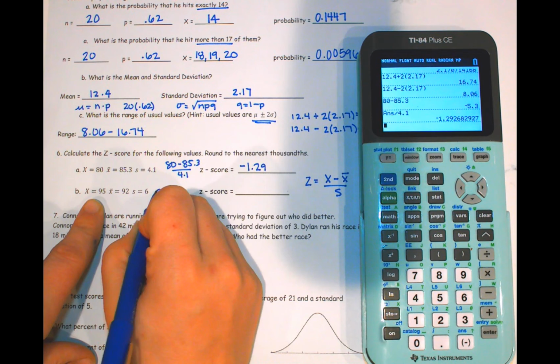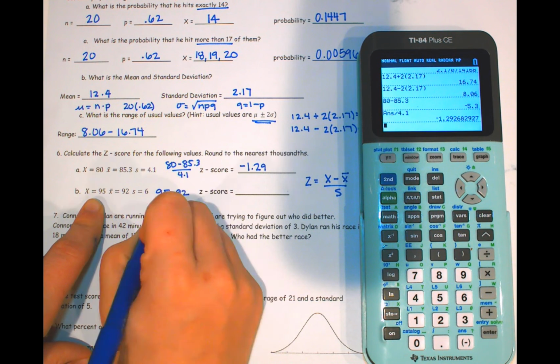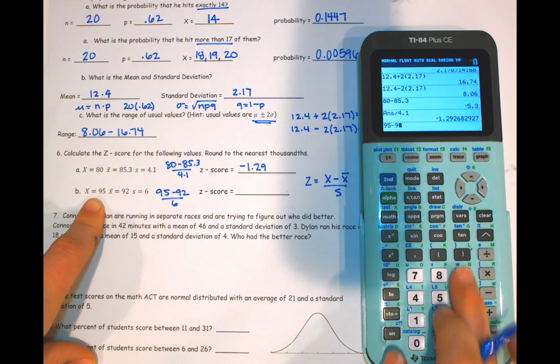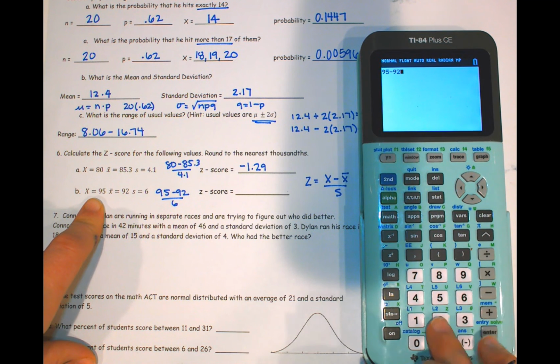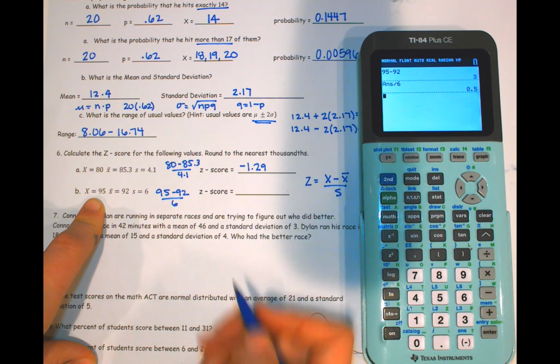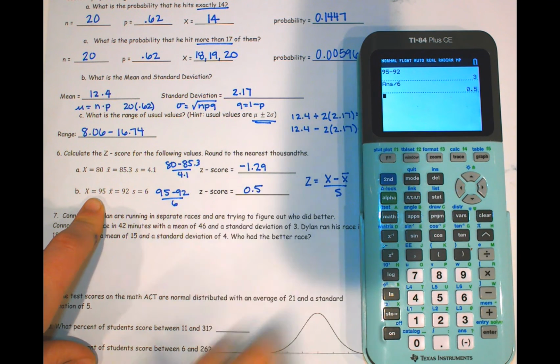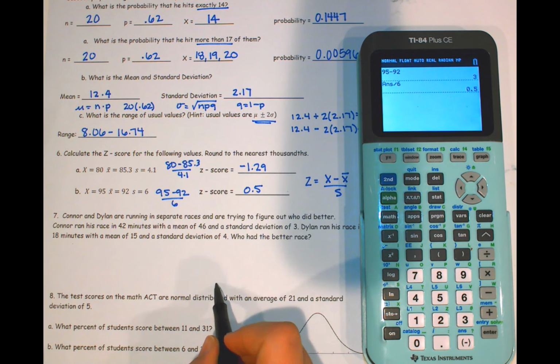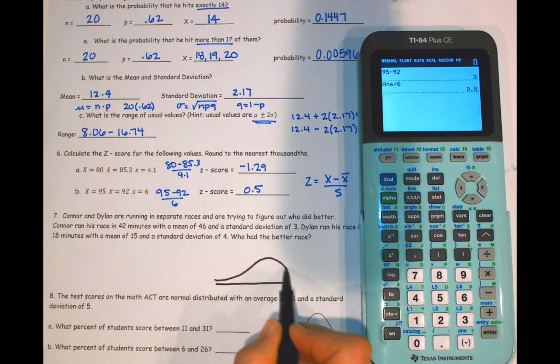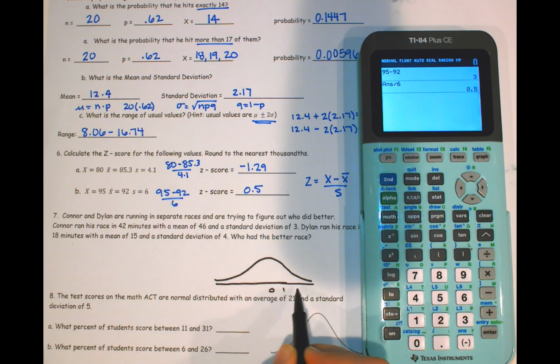And then here I would do 95 minus 92 and divide by 6. And I get 0.5. Your z-scores can be positive or negative numbers. It does not matter. Remember, what a z-score does is it places your values on a standard normal curve, where the mean is 0 and the standard deviation is 1.